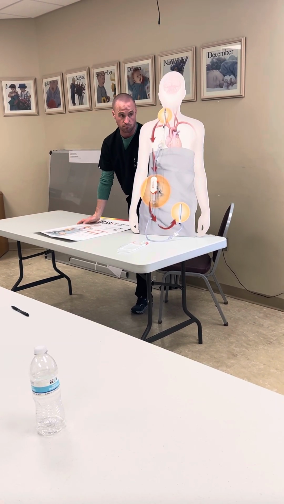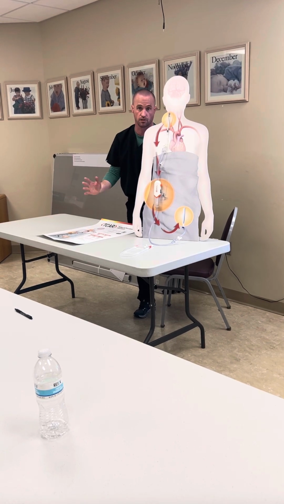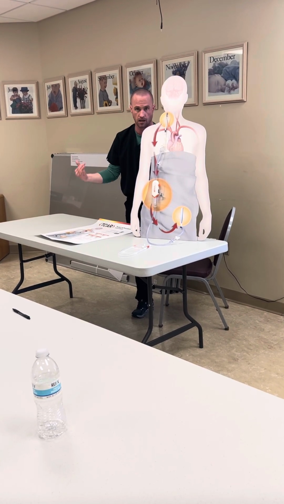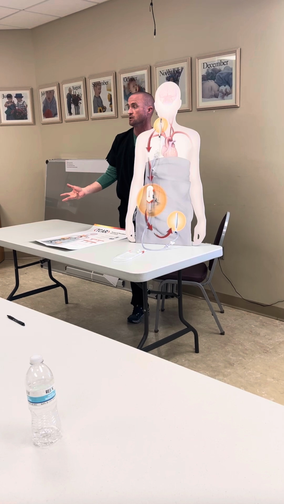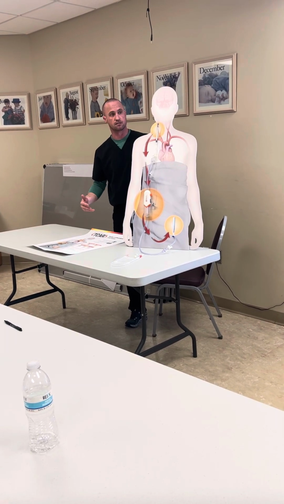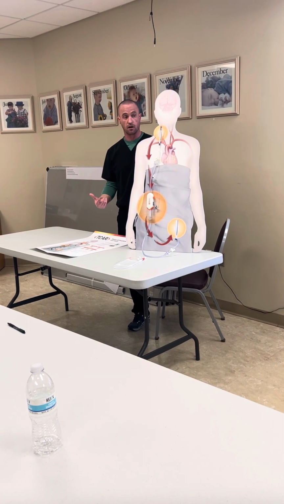But everything usually is prepped and ready before the case starts. Dr. Reiser is really good about that. We try to minimize how many things we're trying to hand off during the procedure, just because, again, time is of the essence, especially when we're clamped. We'd like everything to be on the table.